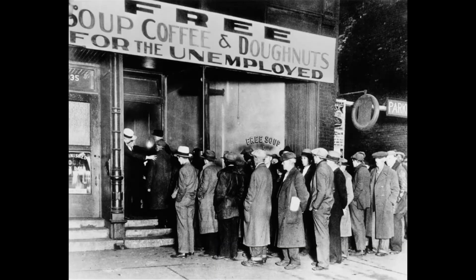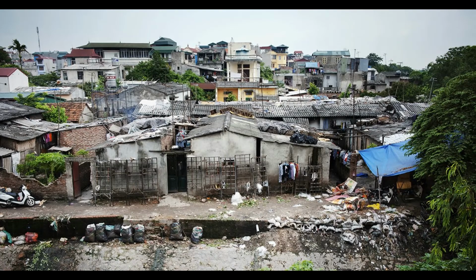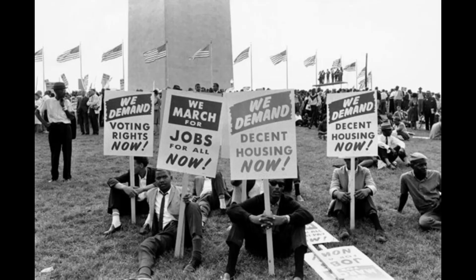The history of poverty. Now, when did it start? When did it end? Personally, I feel like poverty was a great deal during the Great Depression in 1929, which went all the way through the 1930s.